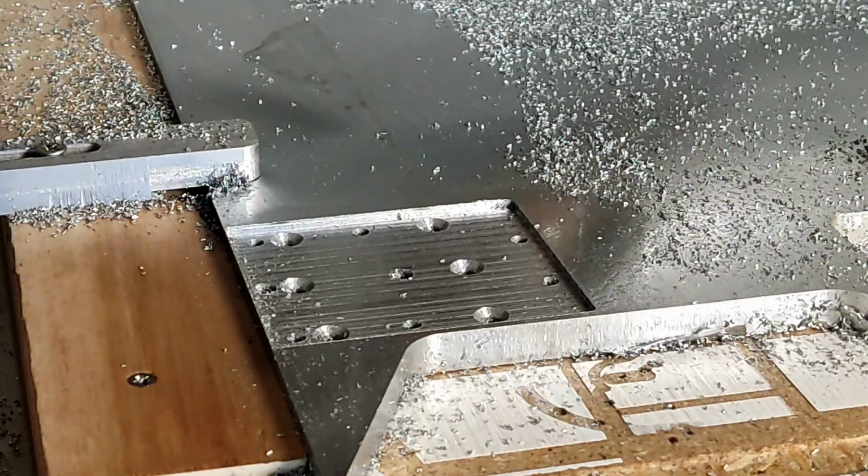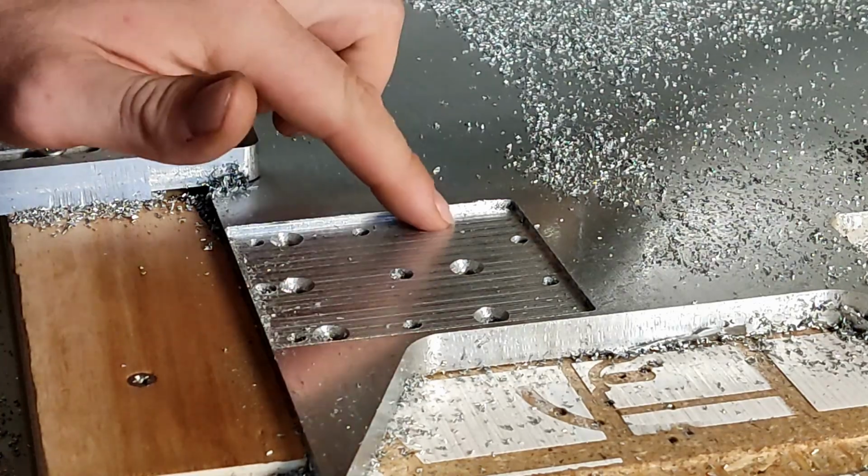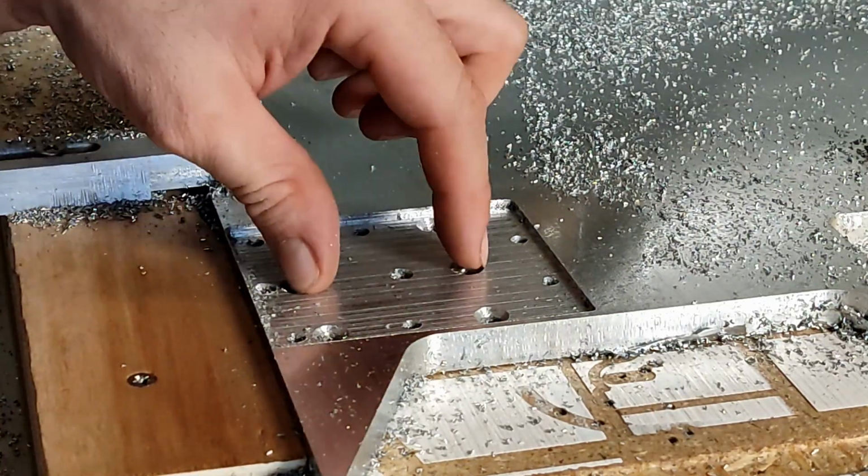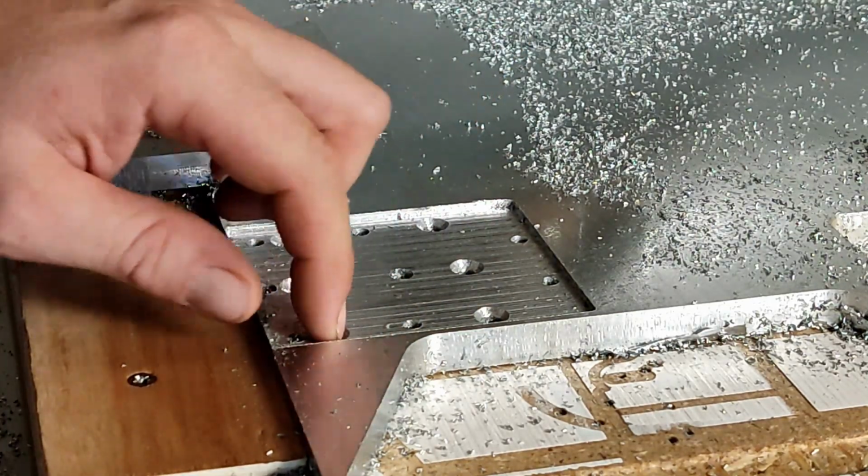After cleaning everything as much as I could, I can now put some screws into these holes. I need 6 screws. I will put them into these holes.